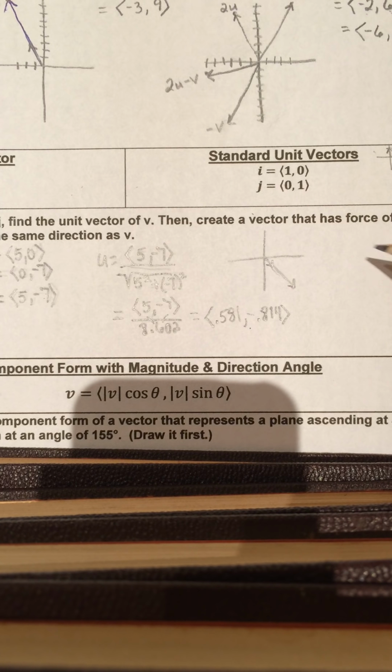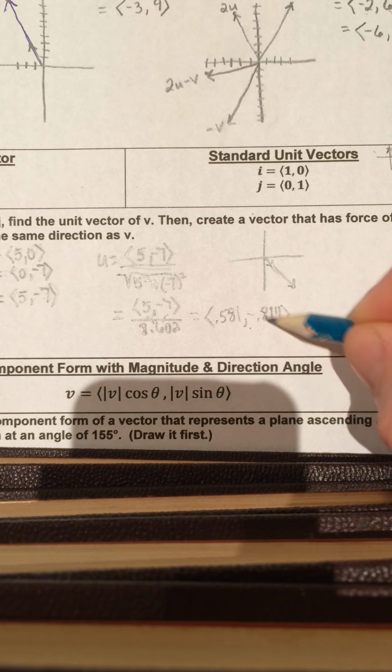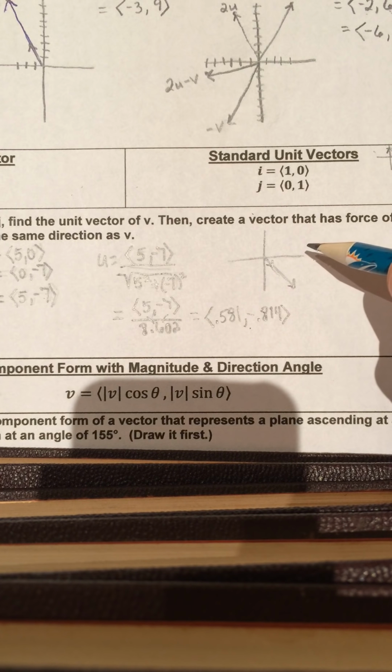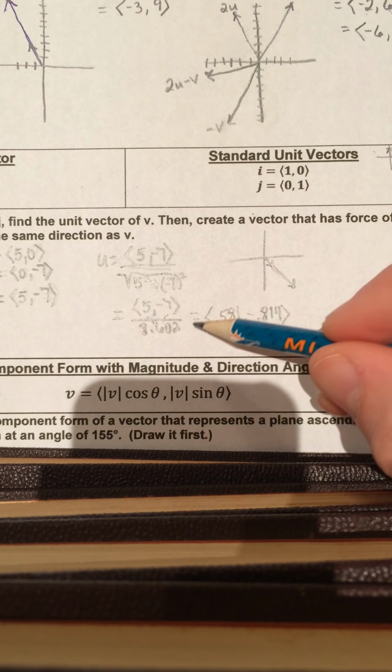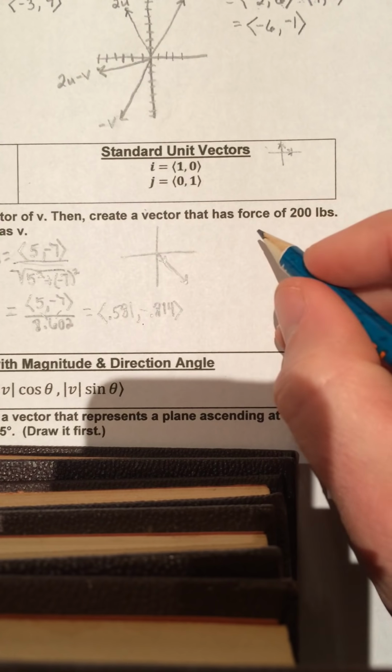And now they're asking us to create a vector that has a force of 200 pounds. Well, if this vector right here has a force of 1, all we have to do is take that vector and multiply it by 200. So that's all we're going to do. To create a new vector that has a force of 200, we're just going to multiply this vector by 200. So here's my new vector that has a force of 200.